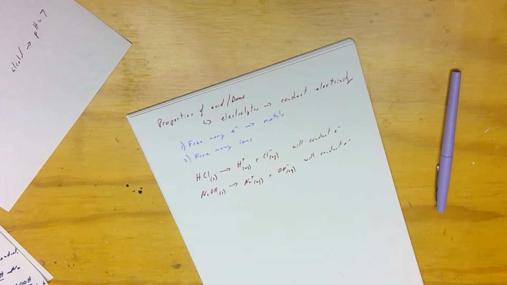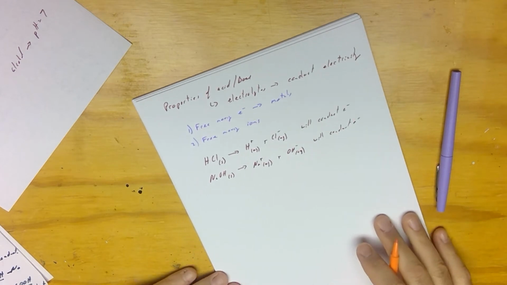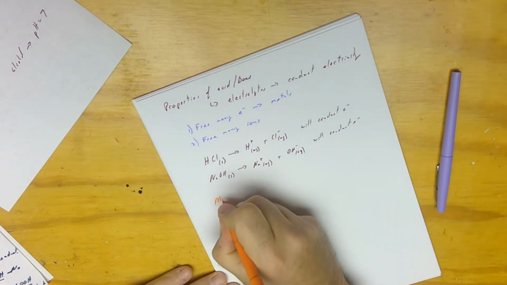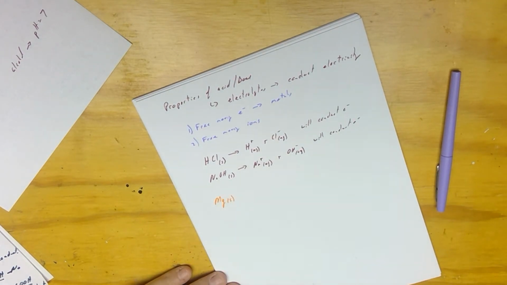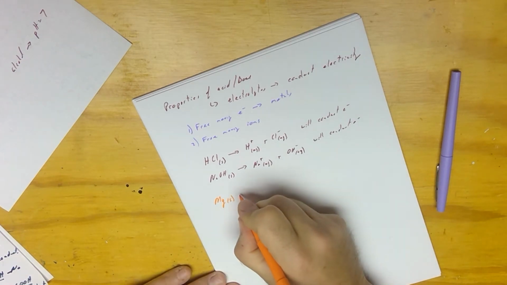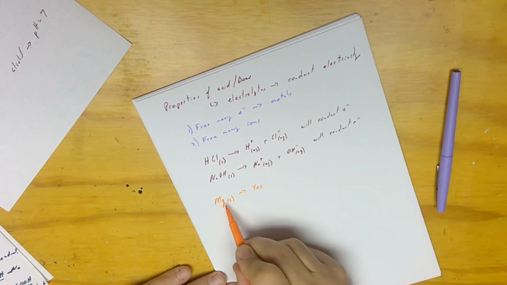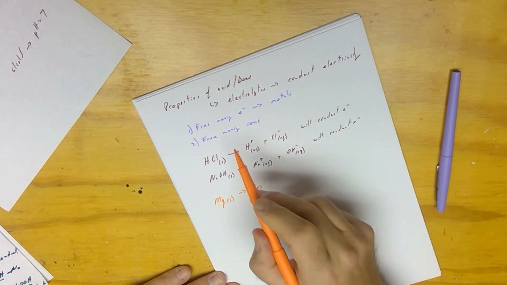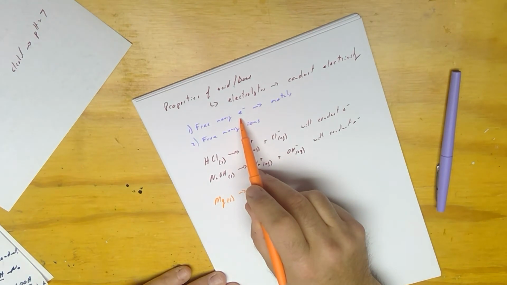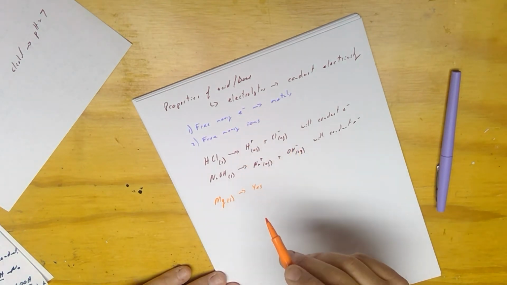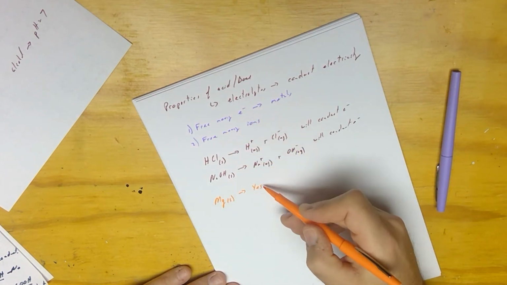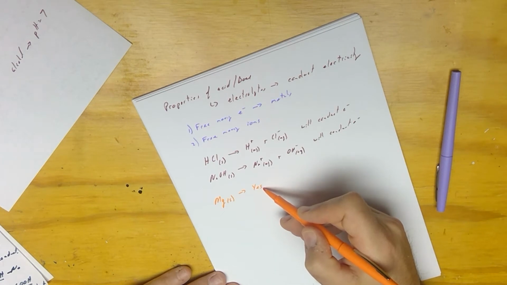So let's practice it. I'm going to give you some and we'll see if they conduct electricity, and why. How about Mg solid? Will that conduct electricity? And the answer is yes. Why? This is a metal. Metals have free moving electrons. They have electrons that can move throughout that matrix. If it's got free moving electrons, it will conduct electricity.